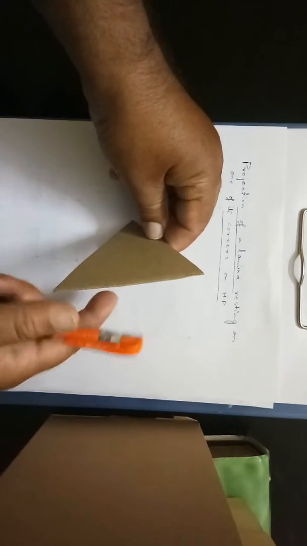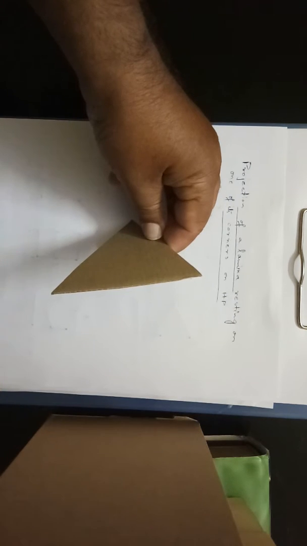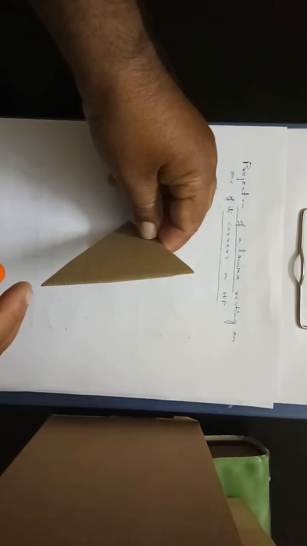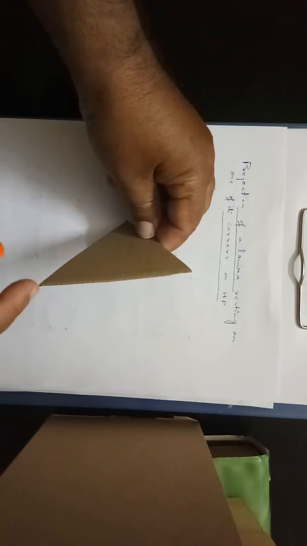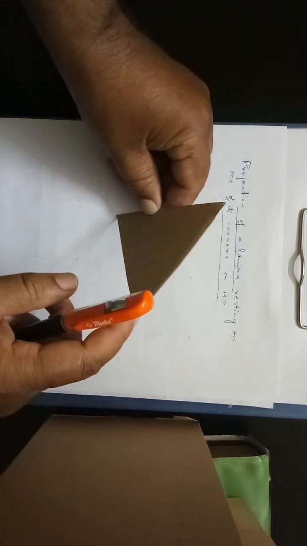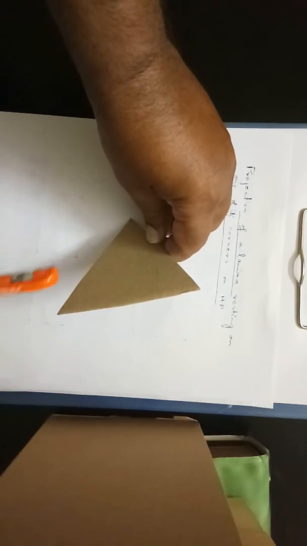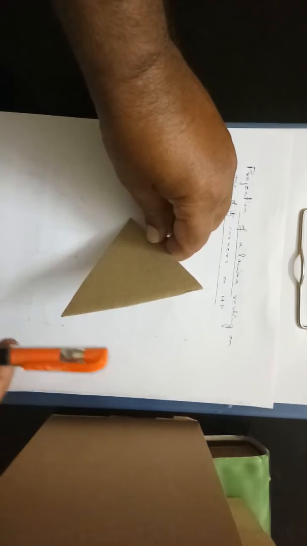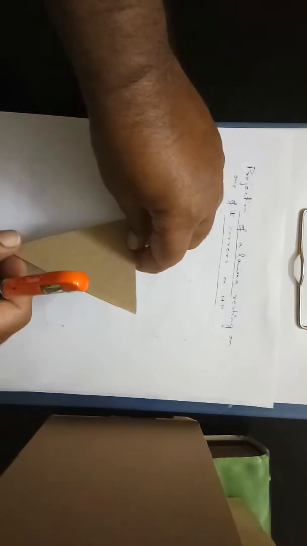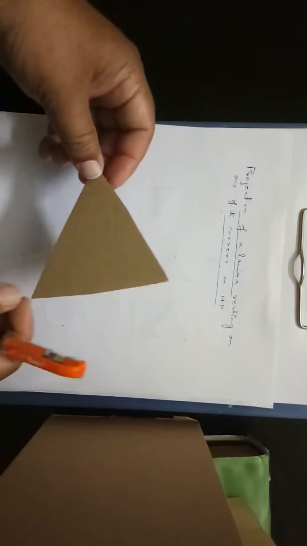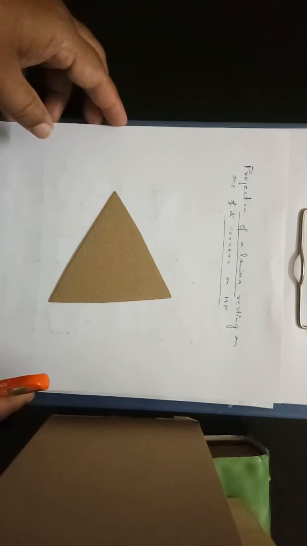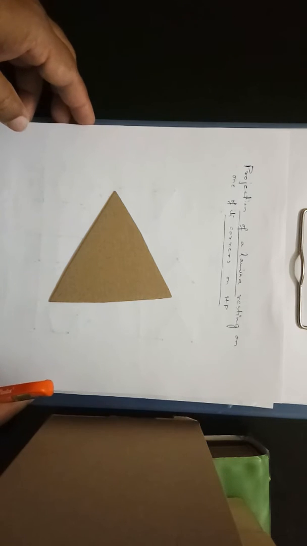The surface is inclined to HP, and the next condition he may give you is that the edge opposite to the corner may be inclined to VP like this, or like this, or he can give you the median passing through the corner inclined to VP. I'll tell you how to draw the projections of the lamina in different positions.